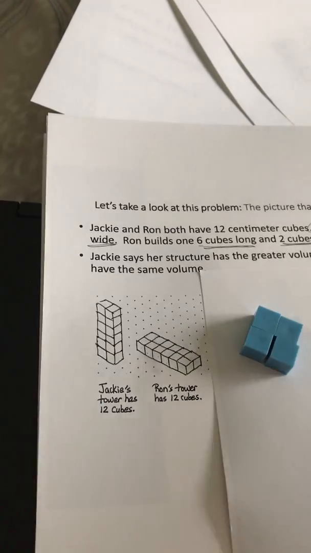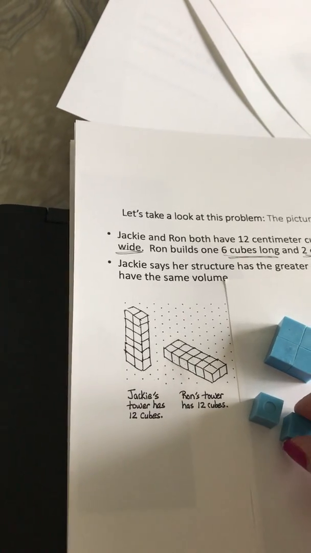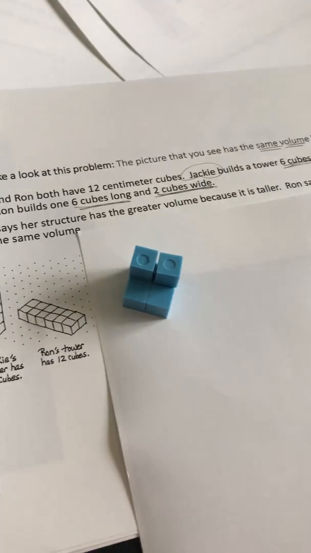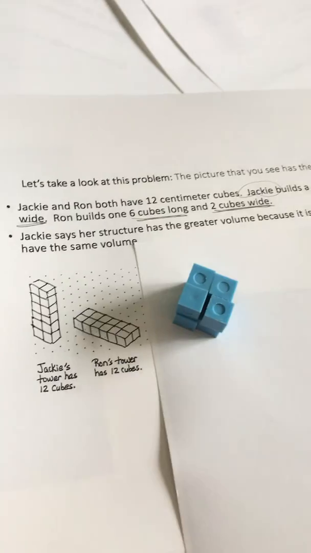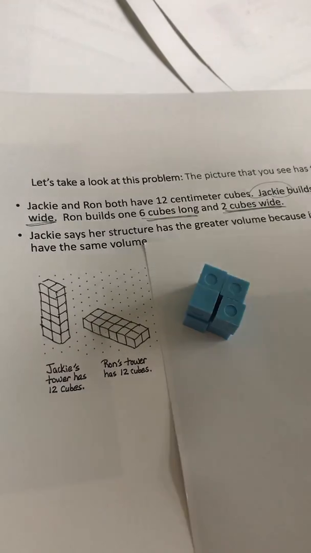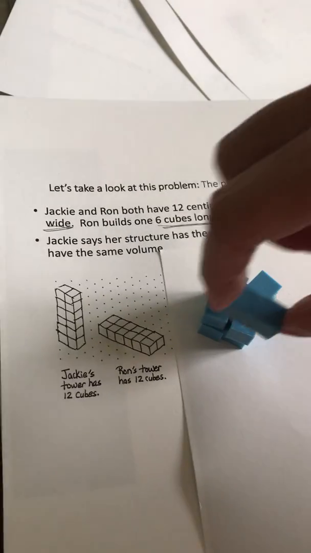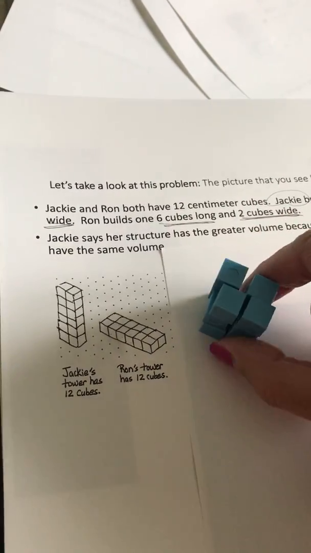Okay, so this is Jackie's. Jackie does this. Hope I could do this without them falling, you guys. Let's see if I could do it. Bear with me here. I hope my tower doesn't fall over.